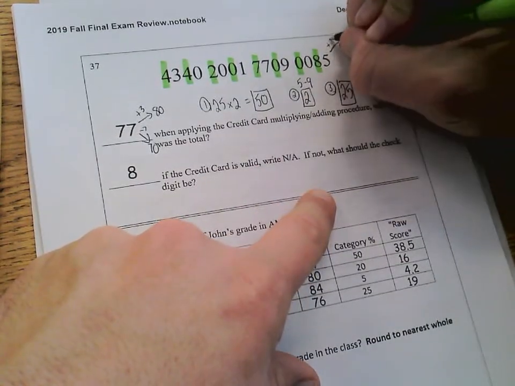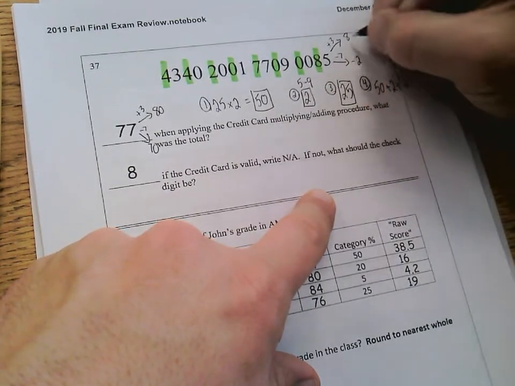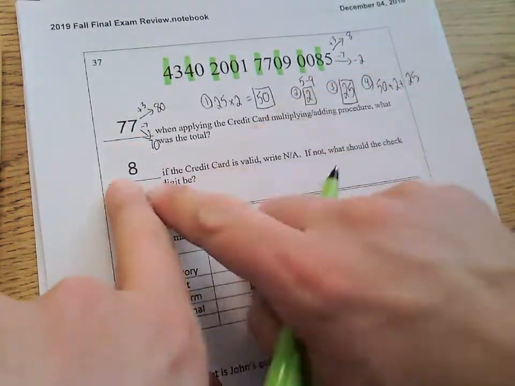We either add 3 to it to get 8, or we subtract 7 from it and we get -2. Well, which one could actually be a valid credit card? That'd be 8. There you go.